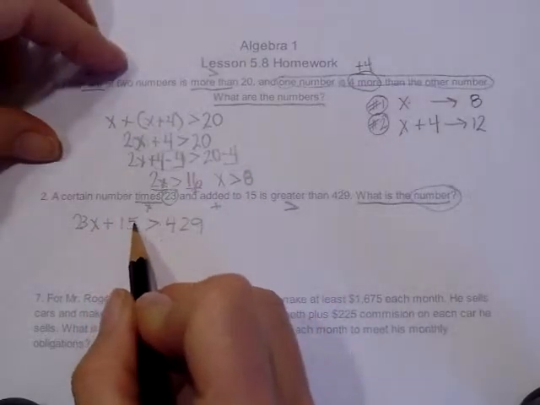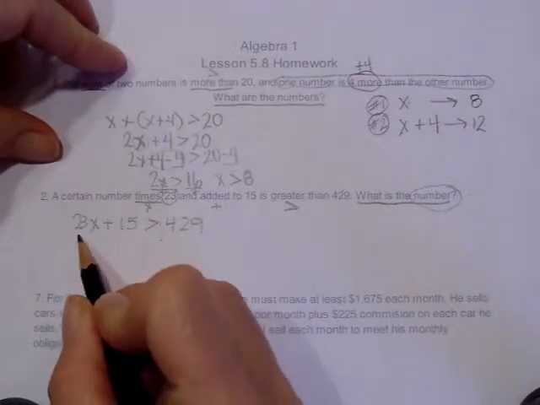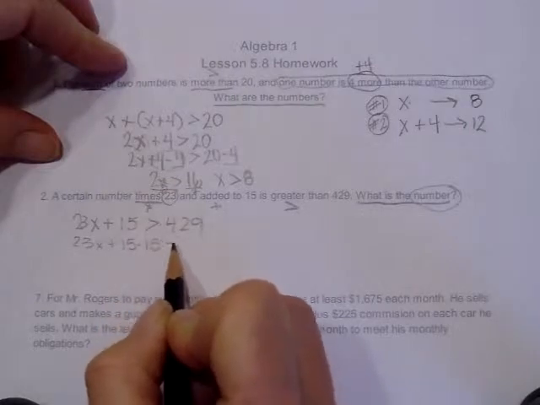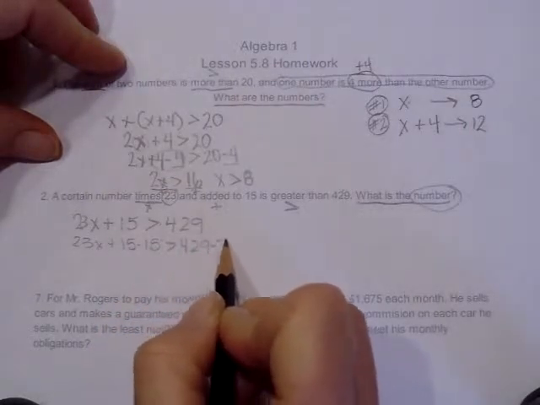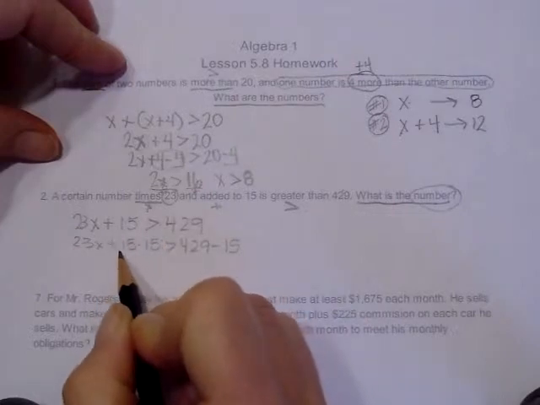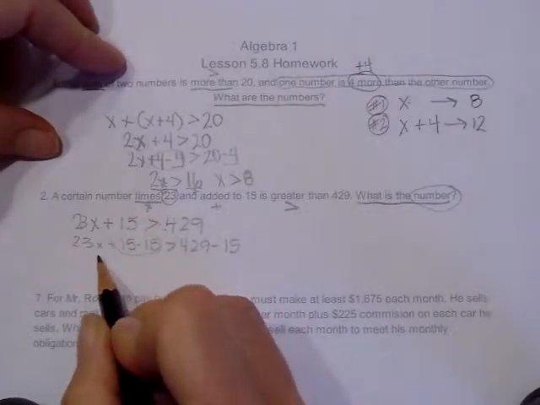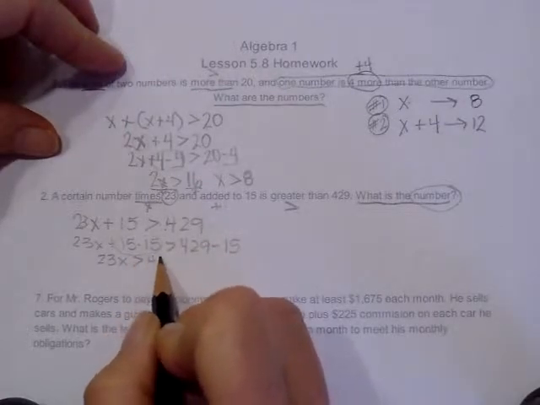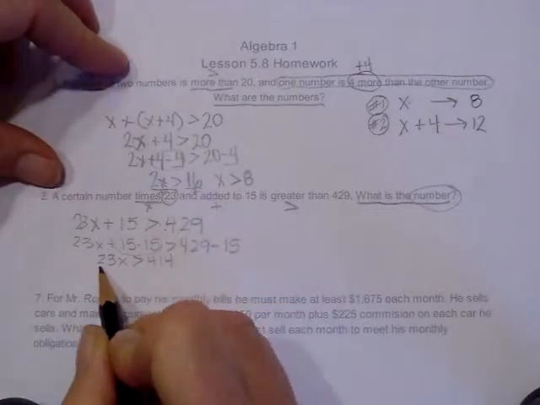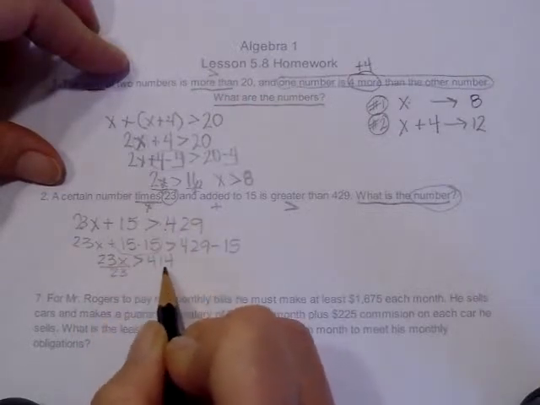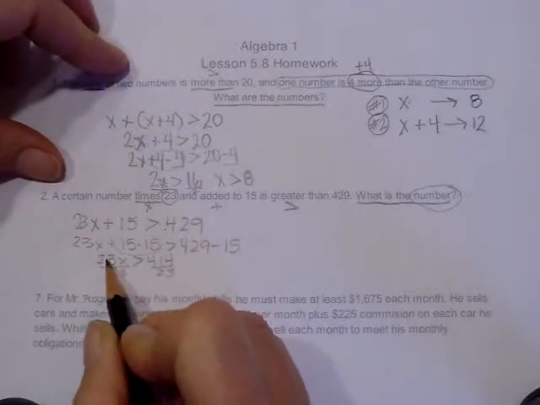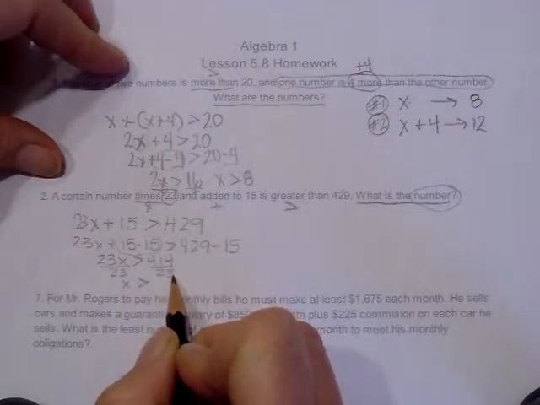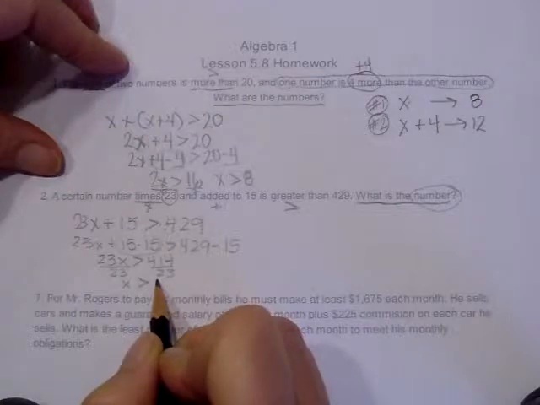We're going to take 15 from both sides first. 23x plus 15 minus 15, and then take that away also from this side. Leaves us 0 here, so we're left with 23x is greater than 414. Now we simply have to divide to isolate the x by itself. We're going to make this 1x, or just x, and 414 divided by 23. You can do that on your calculator.